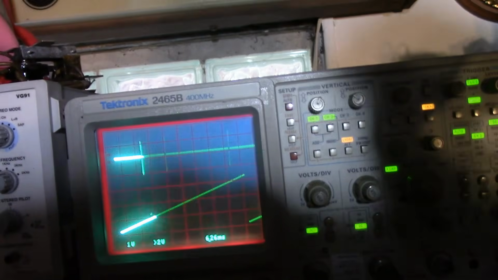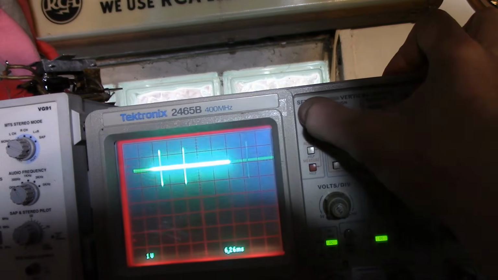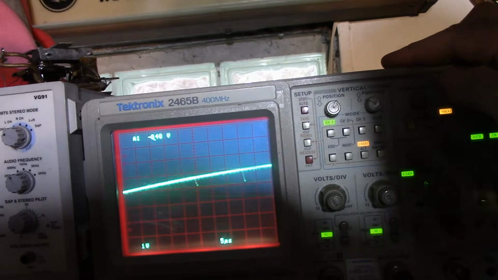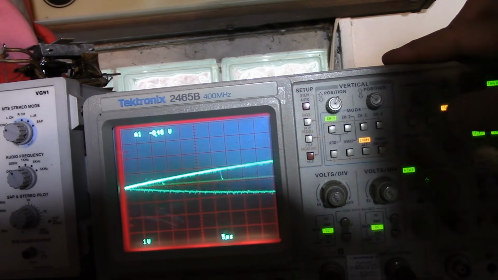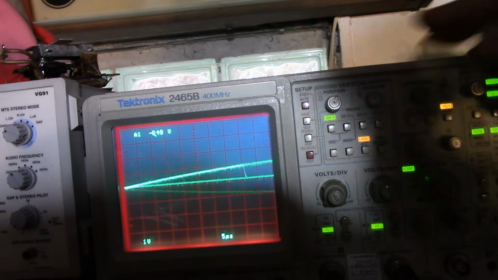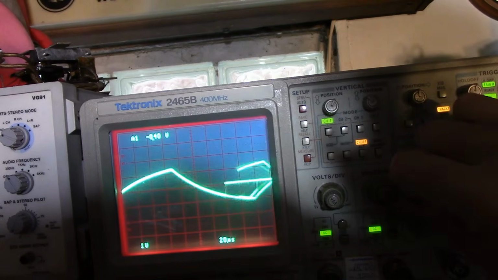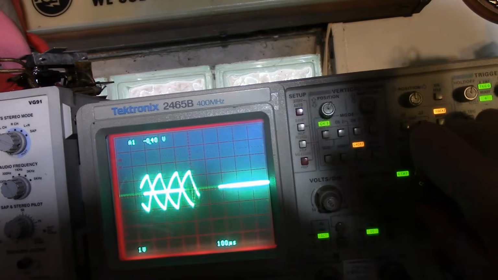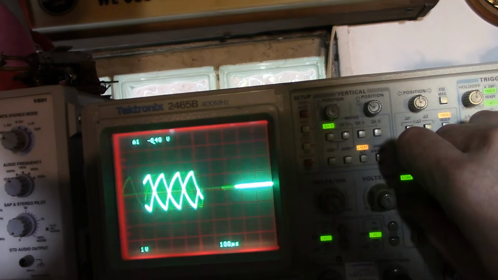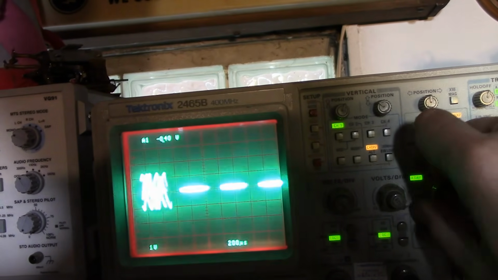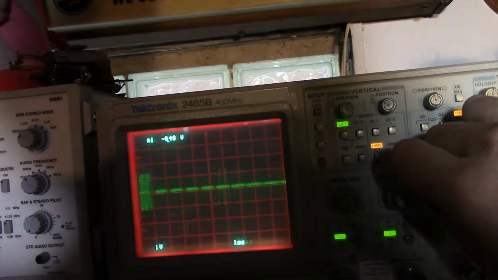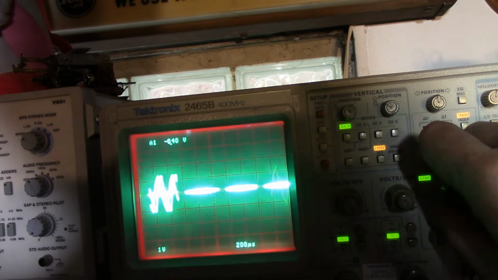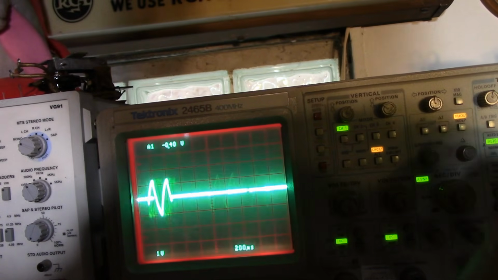Let's isolate it and just look at those and see if we can figure out what the voltage is on them. Oh, interesting. I just assumed that was a spike. It looks like it's a little burst of a sine wave kind of thing there. Well, that's 1 volt per division.